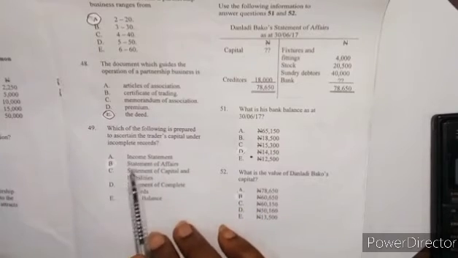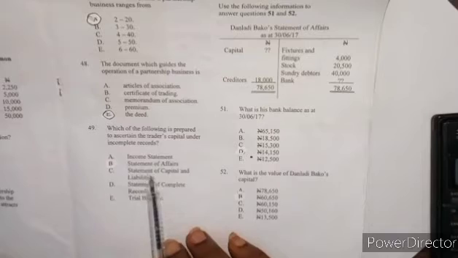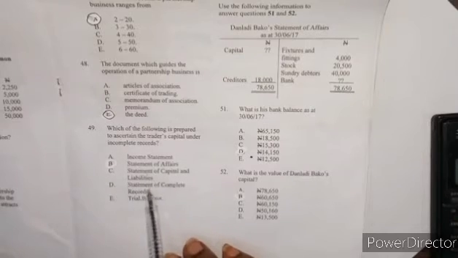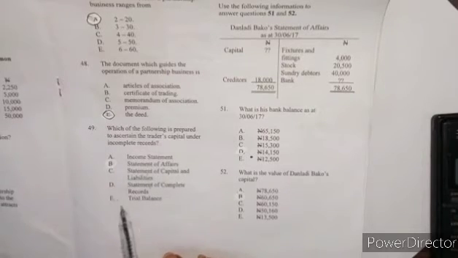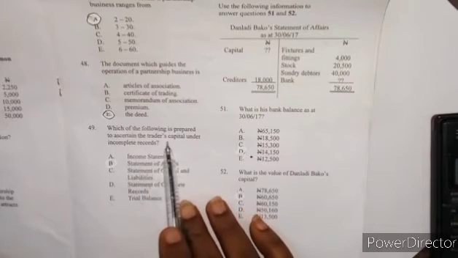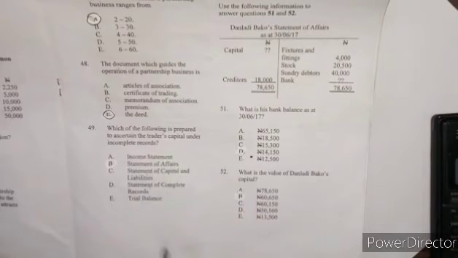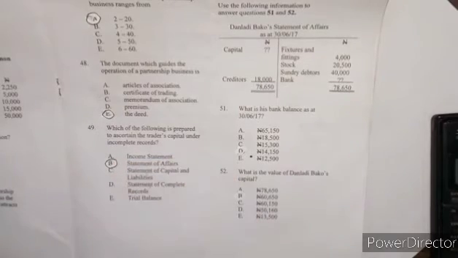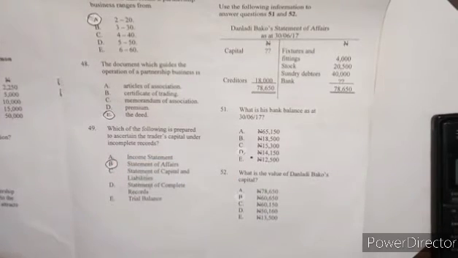A. Income statement. B. Statement of affairs. C. Statement of capital and liability. D. Statement of complete records. E. Trial balance. Okay, so which of the following is prepared to ascertain the trader's capital under incomplete records? The answer is statement of affairs. Statement of affairs is an abridged balance sheet, a summarized balance sheet that is used to get a capital.